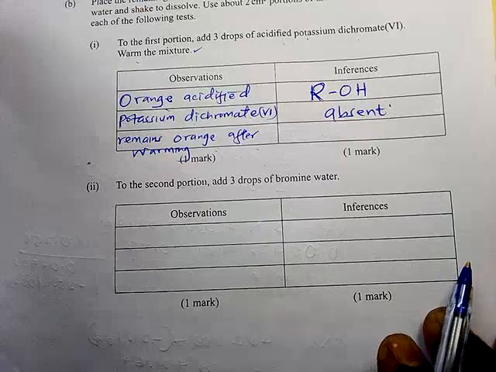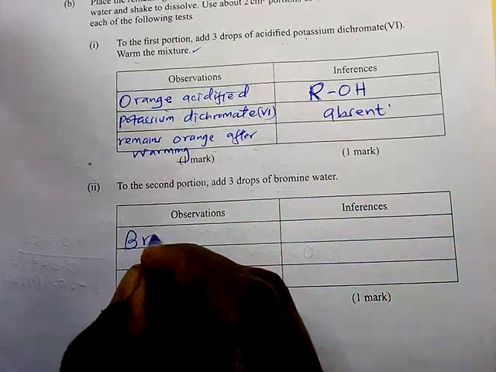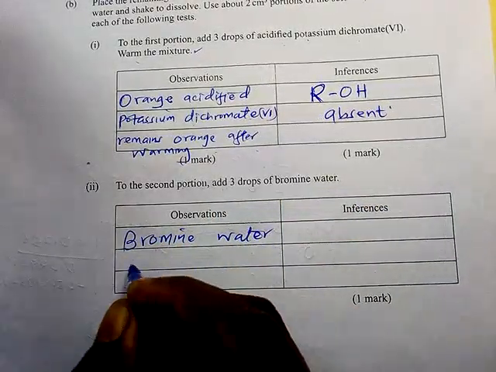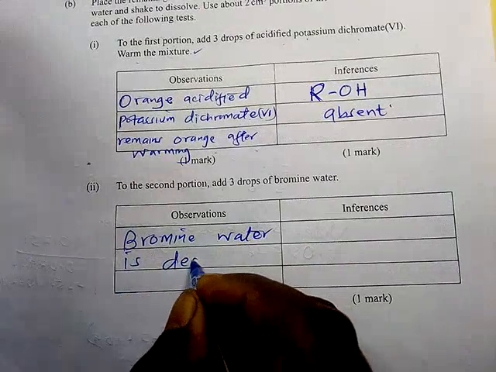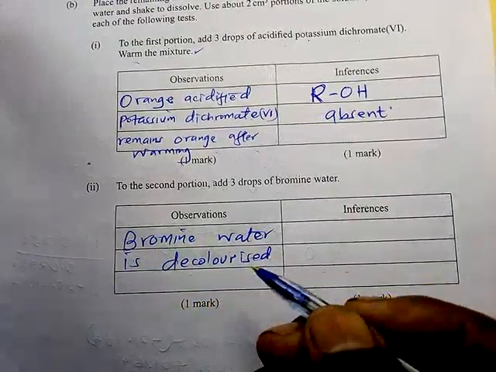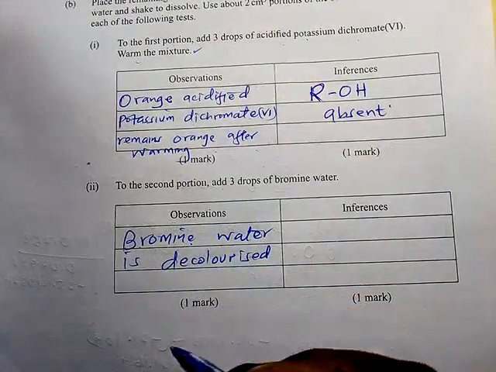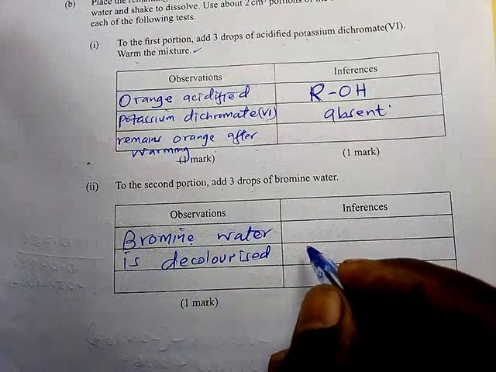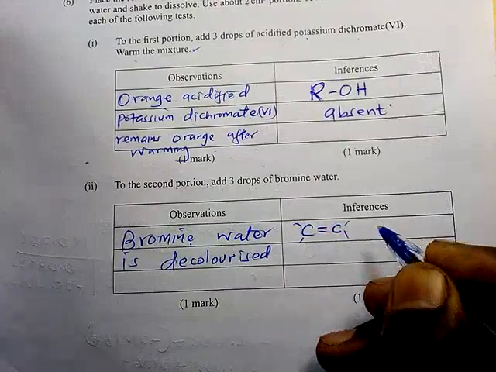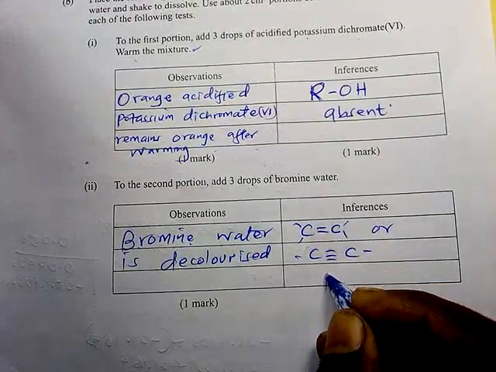For the second portion, add 3 drops of bromine water, and the bromine water is decolorized, or you write that the color of bromine water changes from yellow to colorless. That is what it means. Then it means that the double bond or the triple bond is present.